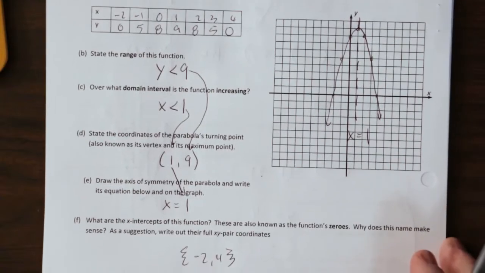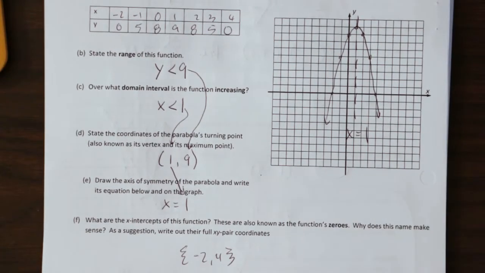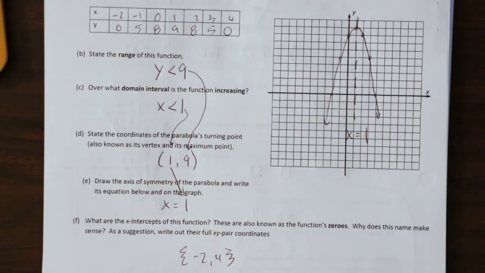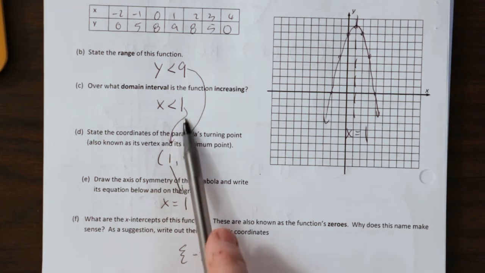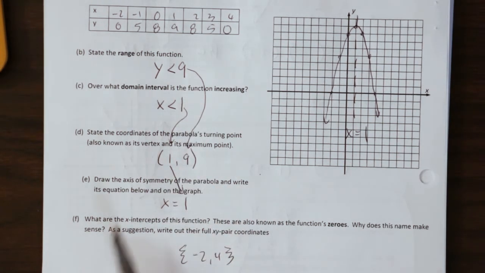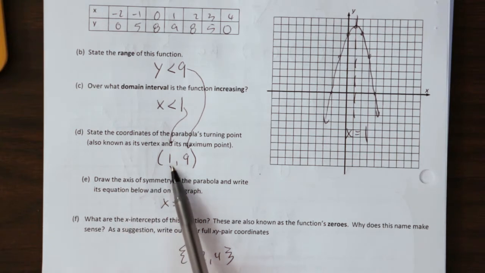And same basic set of problems. Actually, it's a carbon copy of the one we did in class with a different equation. So our range is y is less than 9. Our domain interval for the function increasing, that's this side of the function since it's a frowny, is x is less than 1. And then you can see that you take those coordinates, the 1 and the 9, that turns into your vertex. And draw the axis of symmetry, that's also right from your vertex.